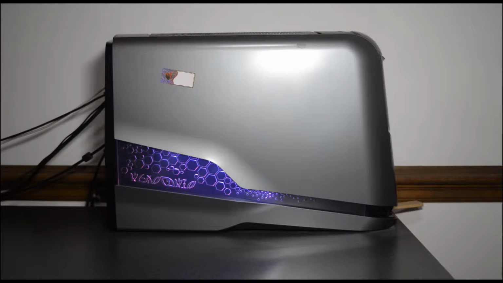Before we open up the computer, the first thing we want to do is power it off. So close all your applications and then shut down the computer. Once it's totally shut down, you actually want to unplug the computer.